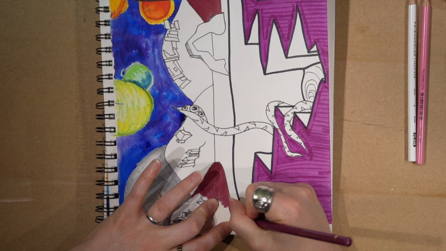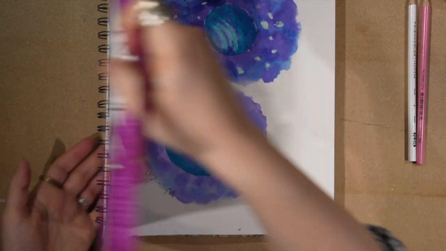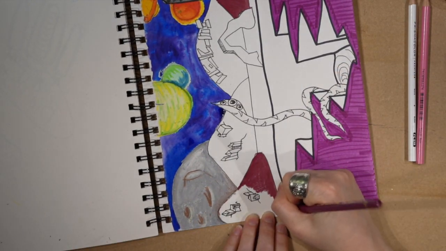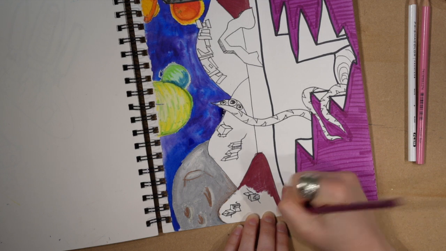Ooh. I can't handle this. Ugh. I like to have the hard surface underneath my picture, especially when coloring.